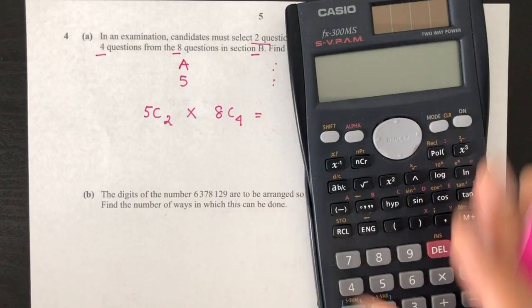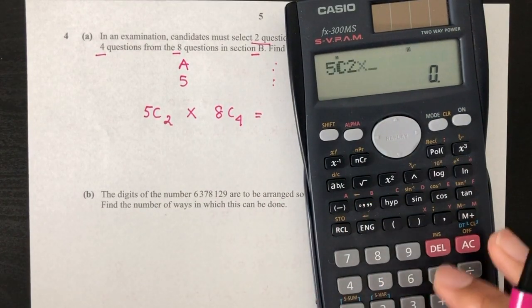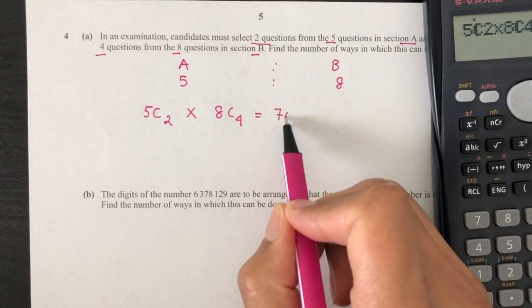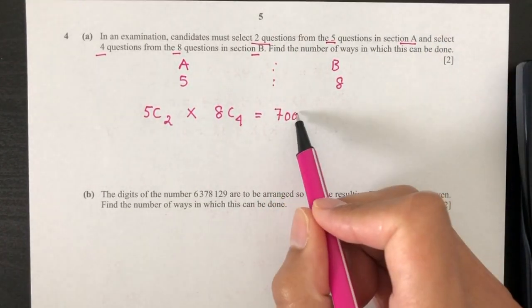So let's see the number of ways. 5 choose 2 times 8 choose 4. That will be 700. That is your answer for part 1.